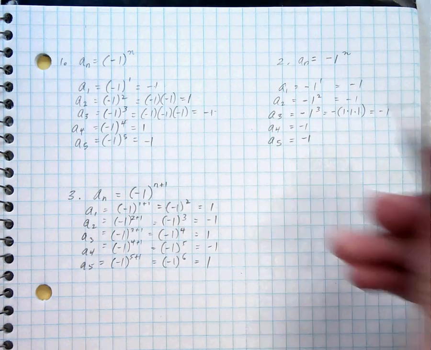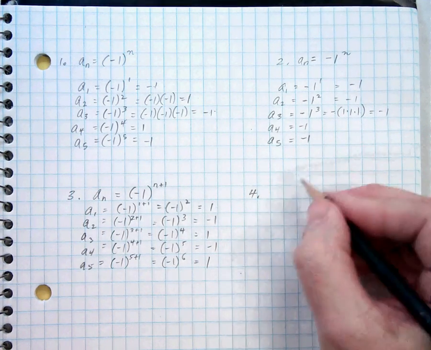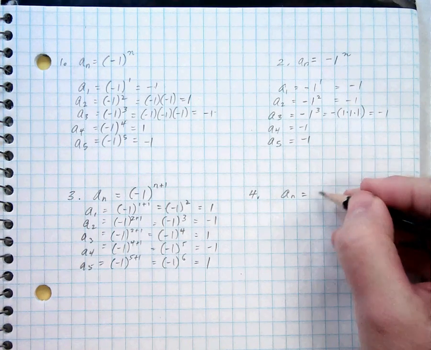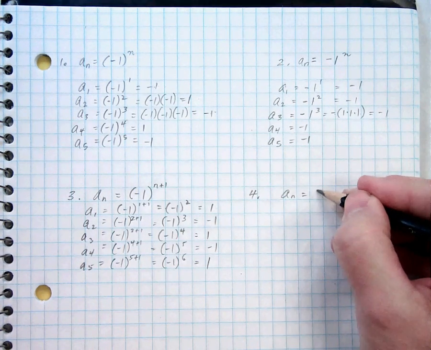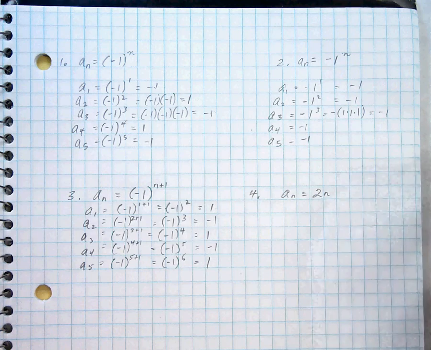So an example of that would be, let's say I have a basic sequence that's a sub n equals 2n. Okay. So let's find these numbers. What are the first 5 terms of this sequence?